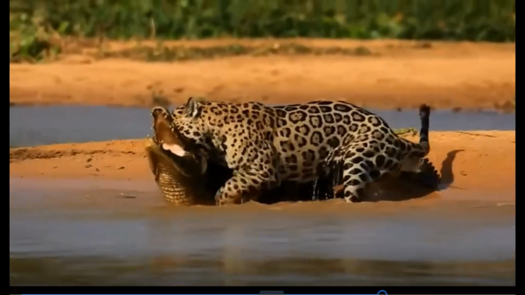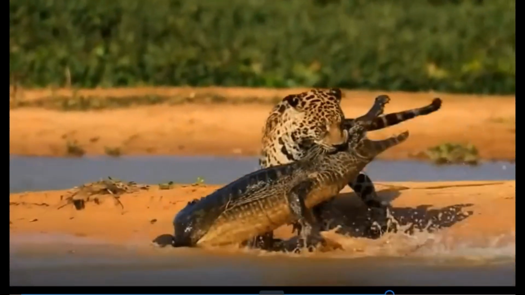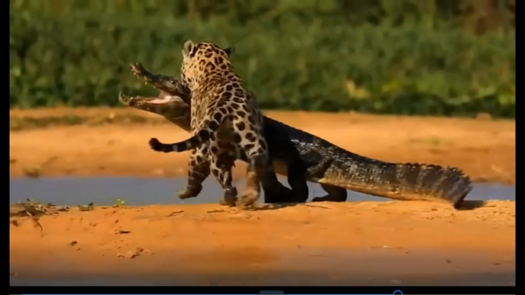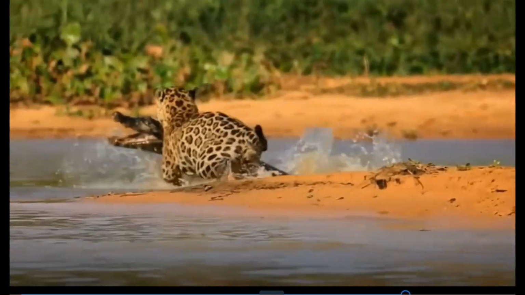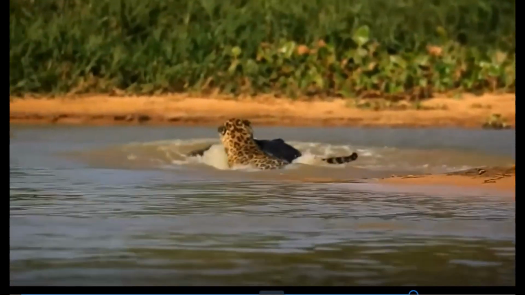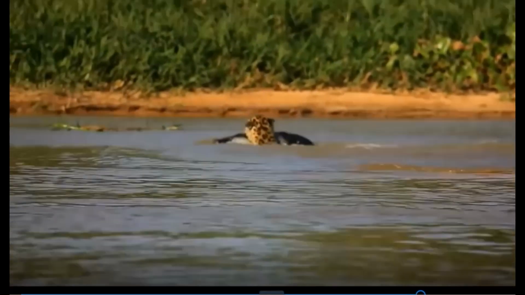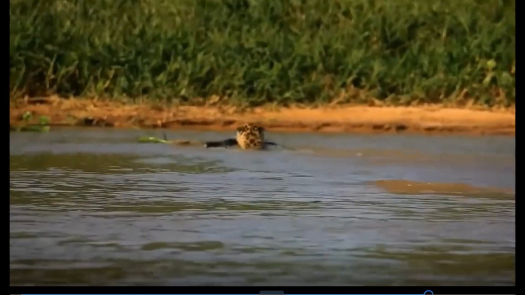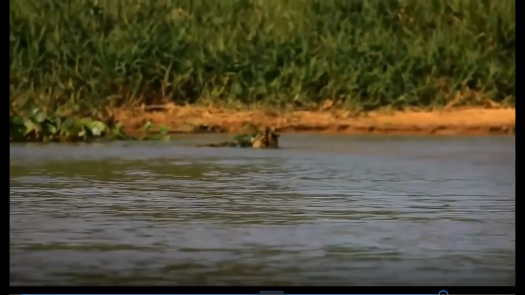It holds the prey specifically by the neck using its sharp canines, and it carries the prey all the way away from its potential habitat. You can check that the crocodile is very efficient in water, but the jaguar is trying to take it away from its habitat.